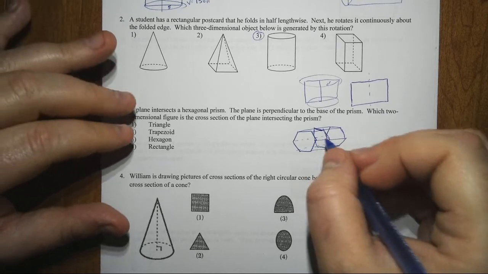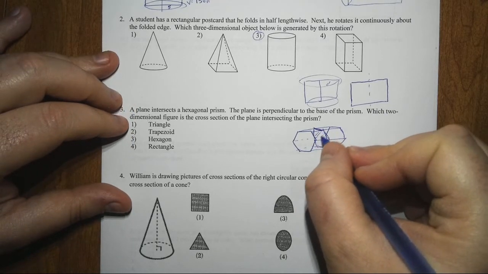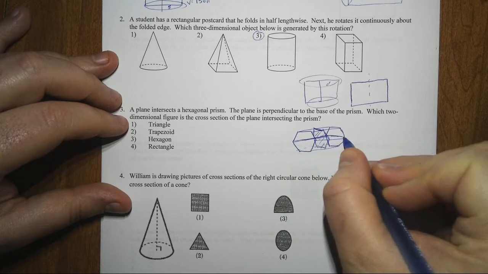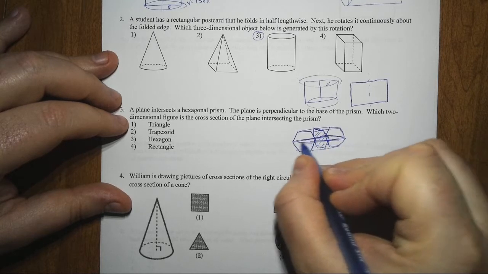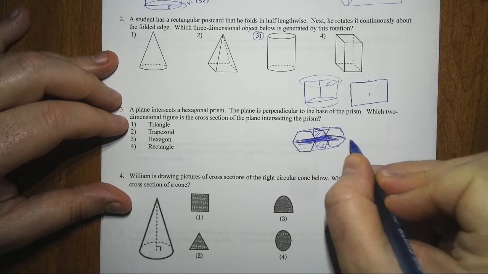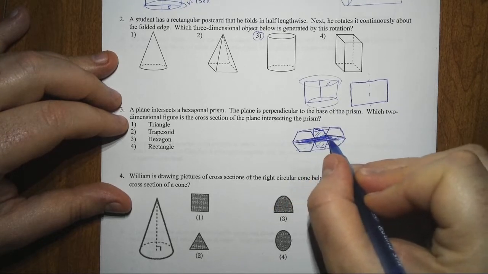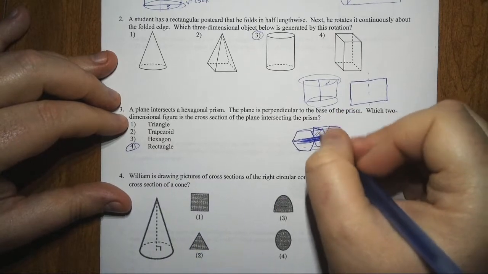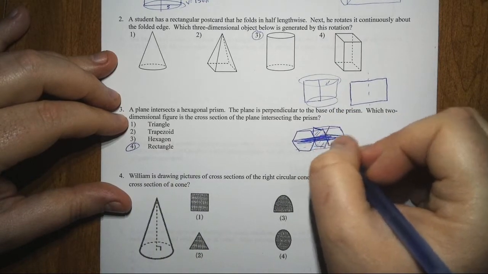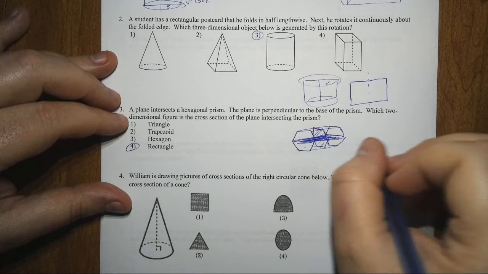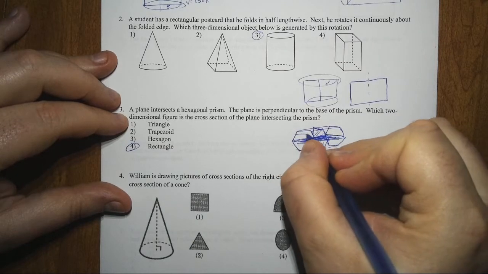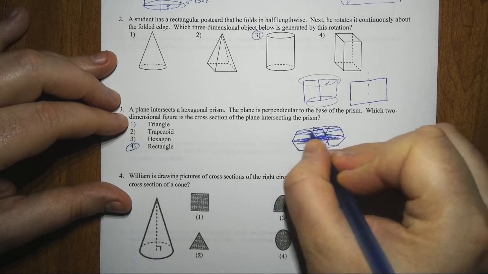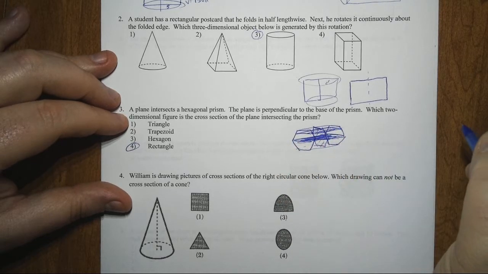Don't do that, people. That's parallel. Parallel to the base, we're going to get a pentagon. Perpendicular means I'm cutting this way, right here. Okay? See it? Perpendicular to the base. That plane right there is going to be a rectangle, people. Okay? So parallel to the base, here, we're going to get the same shape as the base. Perpendicular to it, cutting through, doesn't matter where you cut it, right? Cut it at the top, it's going to look something like this. It's still going to be rectangular in shape.